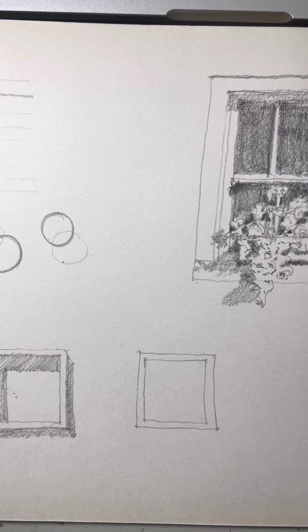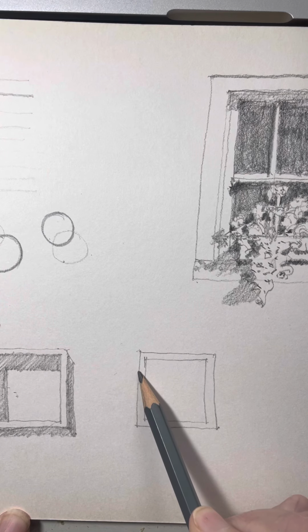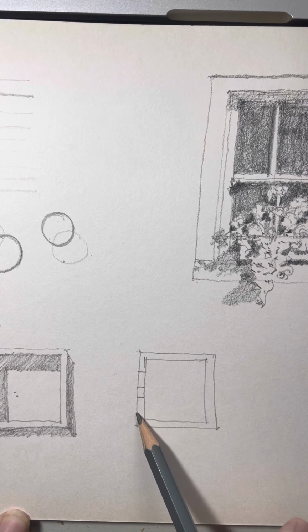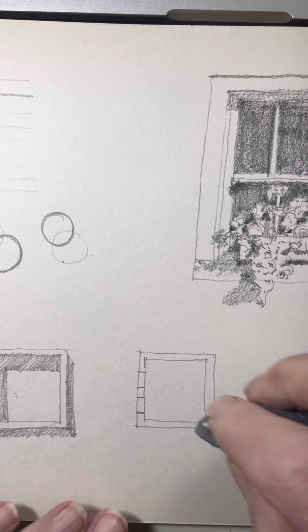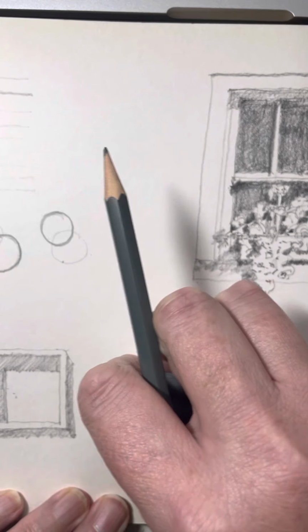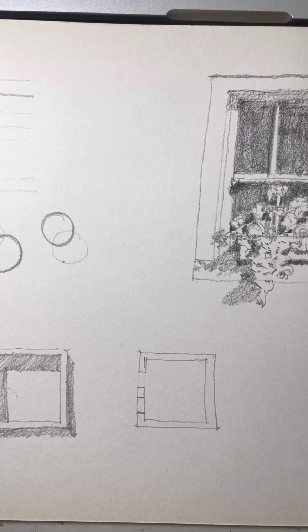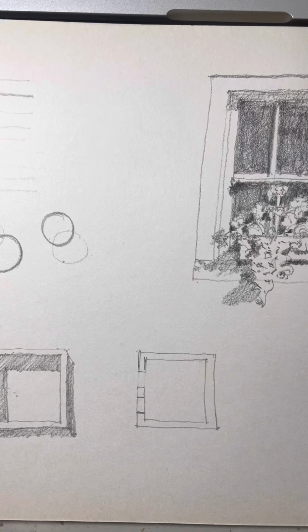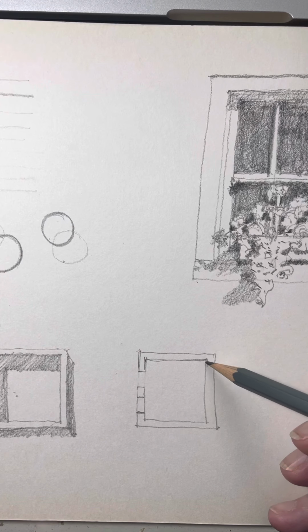And finally on to the last square. What's that going to be? So we're going to put a little line here, a little line here, a little line here, and a little line here. And we're going to erase this line. Okay, we're going to keep that line. And this is a plan of a room. Okay, so this is when you're doing interior design.